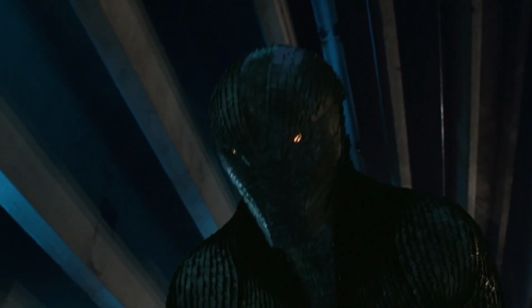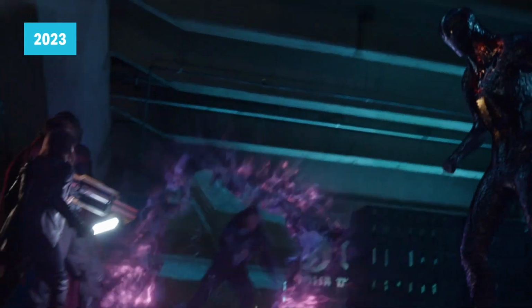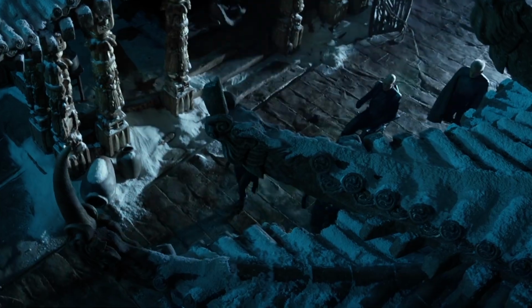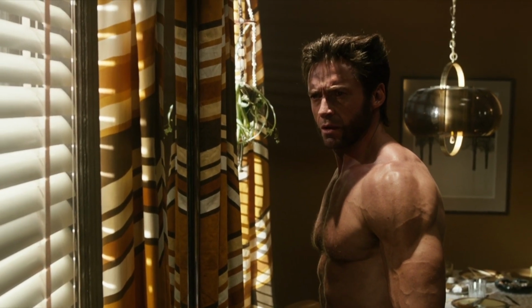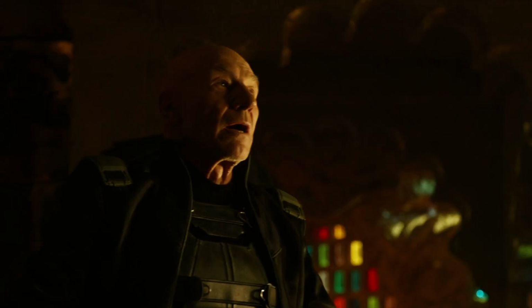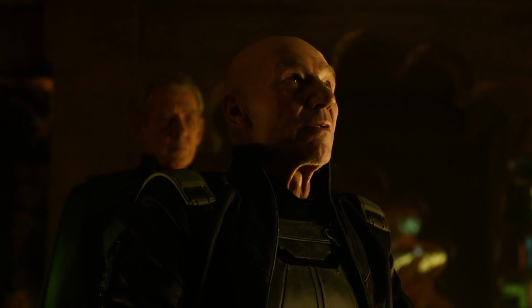In 2023, the world is overrun by the massive mutant-hunting robots known as Sentinels. The surviving X-Men are on the run and hiding in an old Chinese temple. They concoct a scheme in which Kitty Pryde uses her abilities to send Wolverine's consciousness back to 1973 to prevent Mystique from assassinating Bolivar Trask, which led to the production of the Sentinels. The rest of the X-Men are tasked with protecting Kitty long enough for Wolverine to achieve his goal.